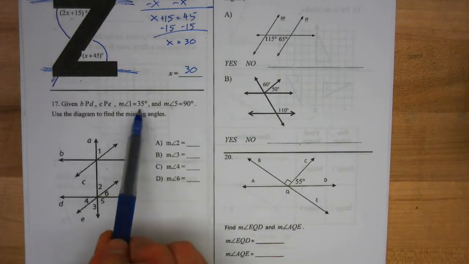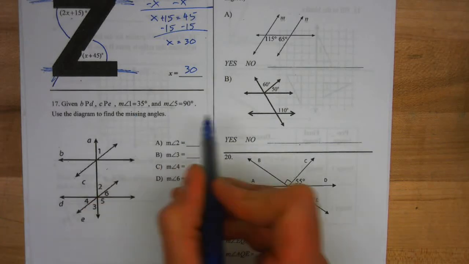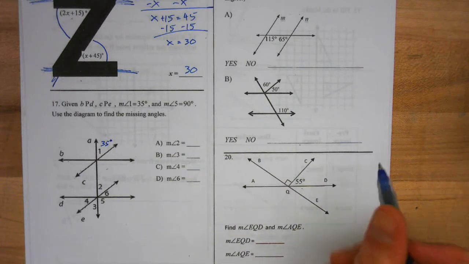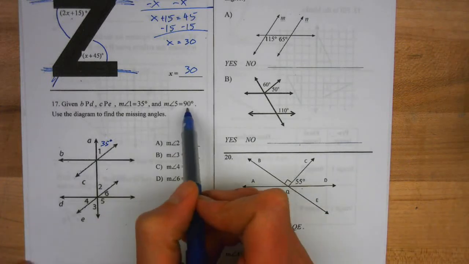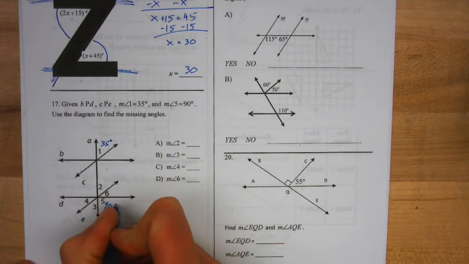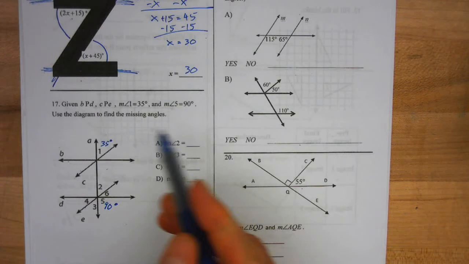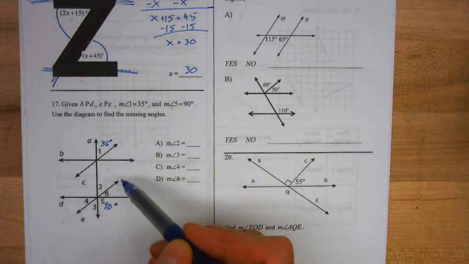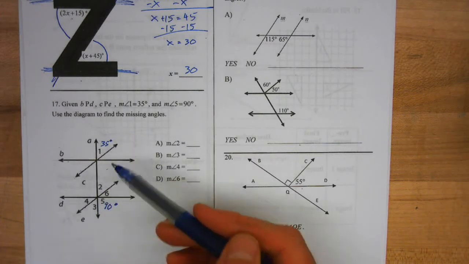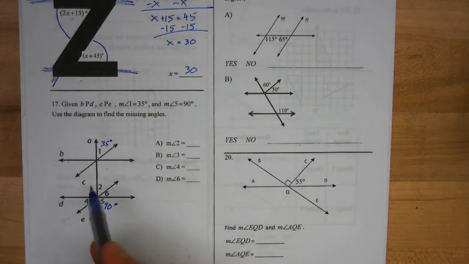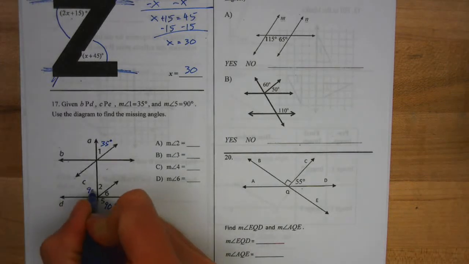So anytime we're dealing with find the missing angles, the first thing you should do is fill in your diagram with the angles that you know. So if this is 35 degrees and measure angle 5 is 90 degrees, oh, we got some good info here. Okay, so if this is 90 degrees, now we can use that information to figure out the rest of the puzzle pieces. I just start filling out information with whatever we know. So I know that this has to be 90 because it's vertical angles.